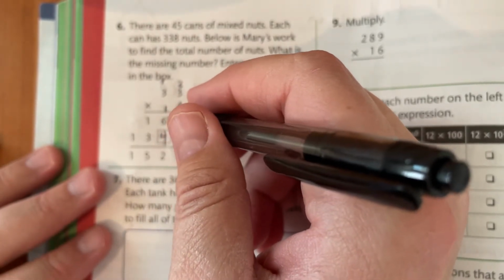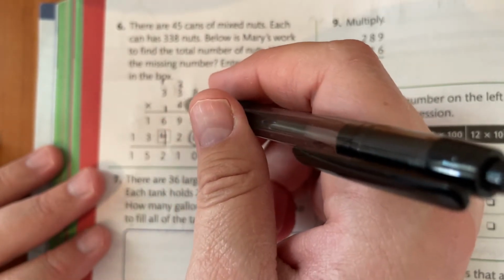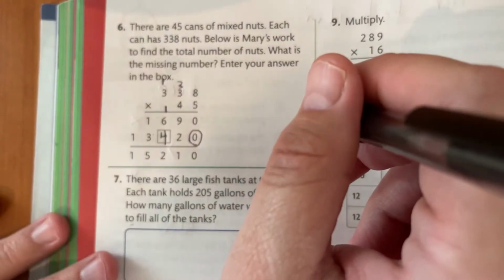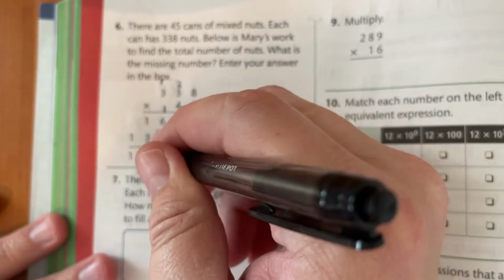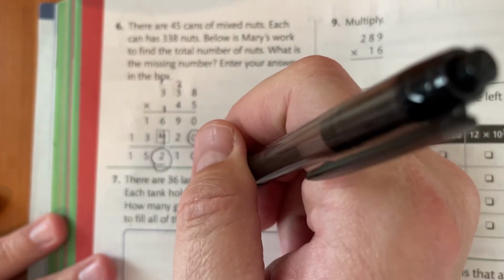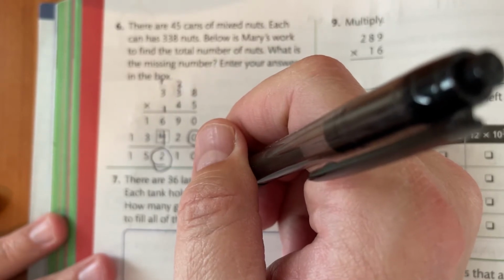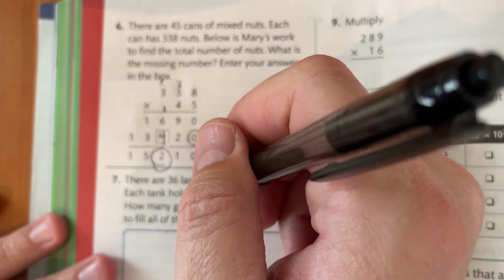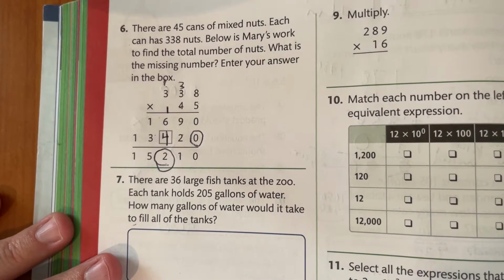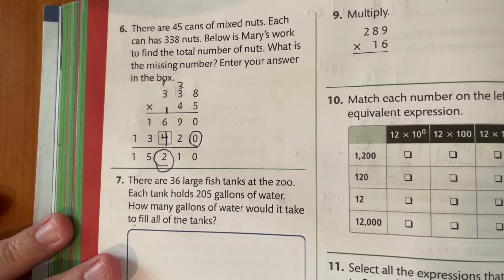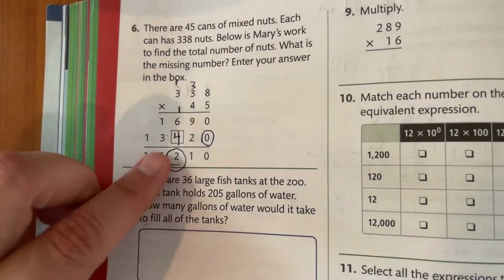Then, no, I don't. Now I'm thrown for a loop. Let me see something. 9 plus 2 was 11. Why is this a 2? Have I done something wrong? If you're wondering why, why is that not a 1?